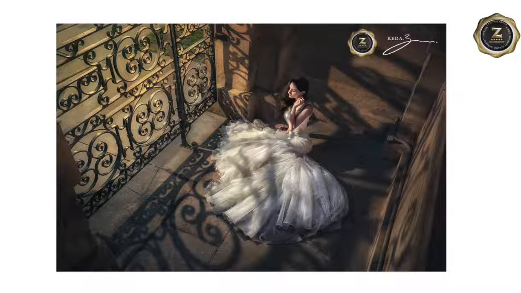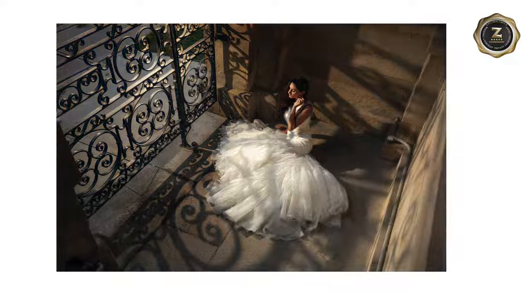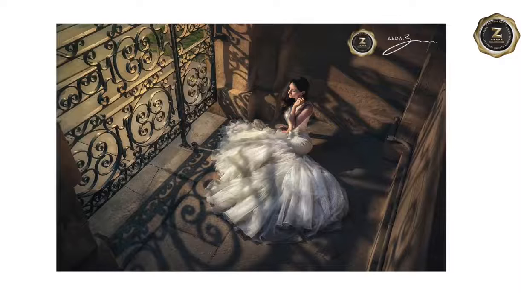Okay, and also we try to enhance the wall and the floor with the texture, which is we create the texture from the shadows. Okay, and you can see the light. You can feel the warm light from the gate. Okay, so in the final image from the raw file, you can see big difference here.